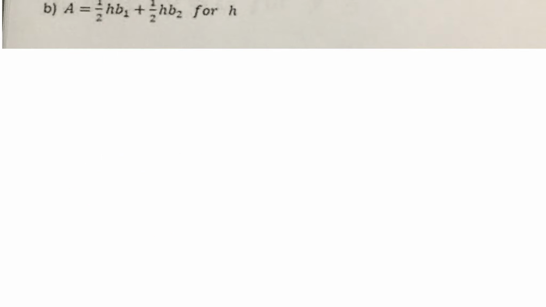So now we're going to solve A equals 1/2 h times B1 plus 1/2 h times B2. Does anyone know what this is the formula for?